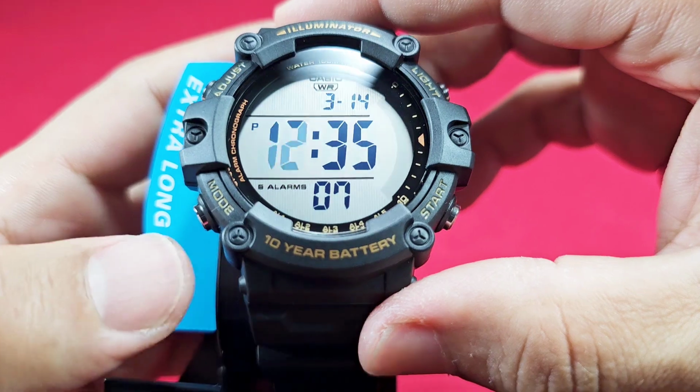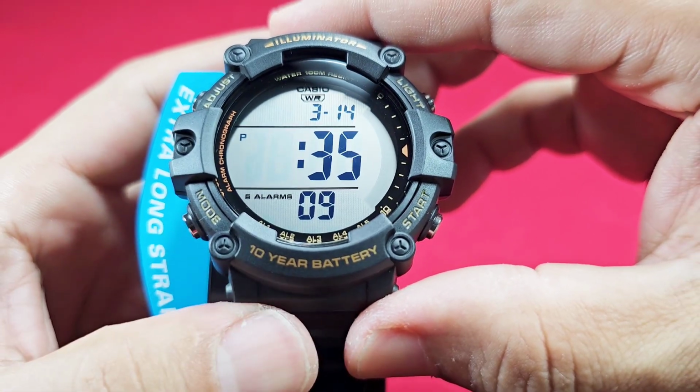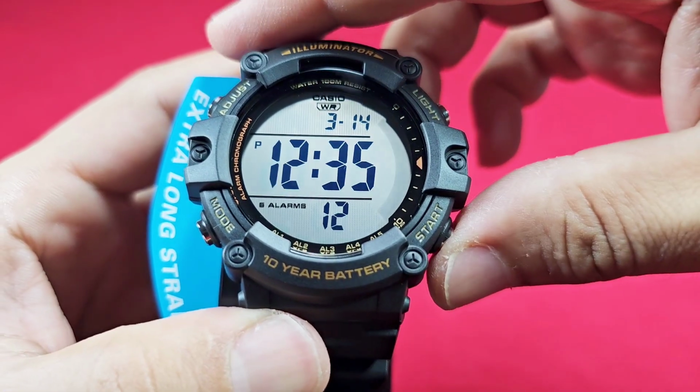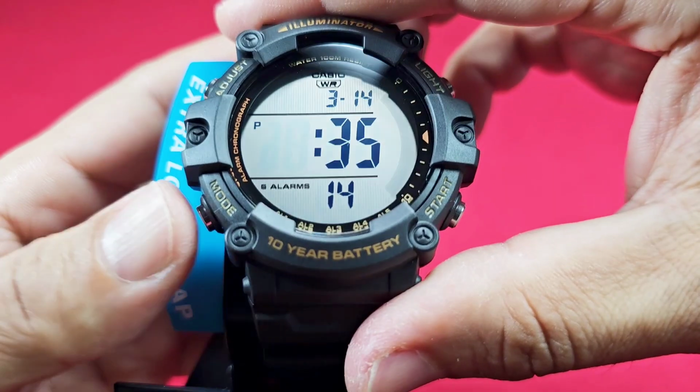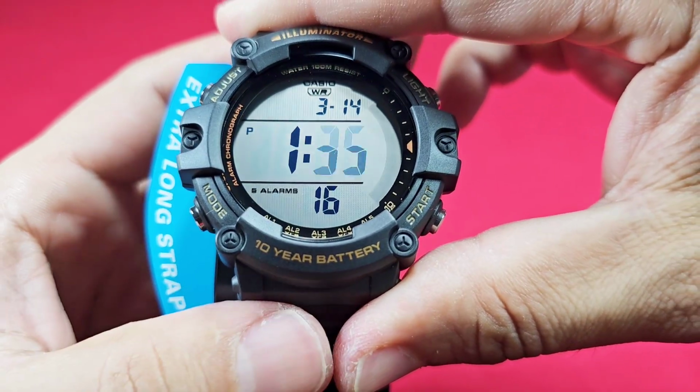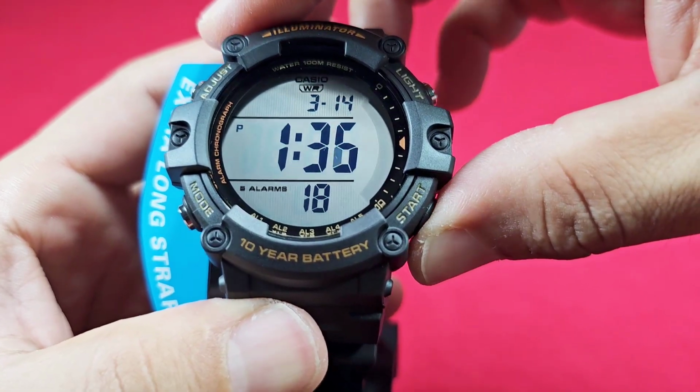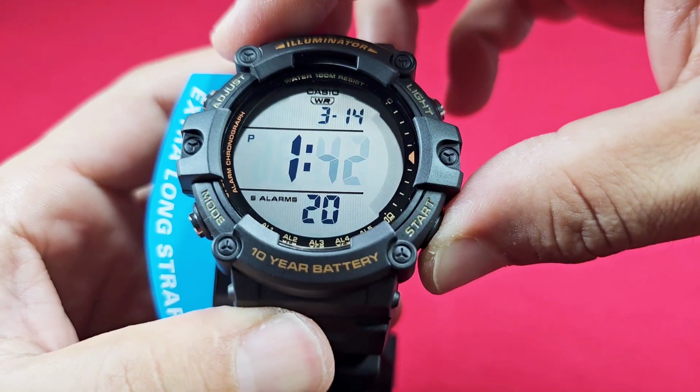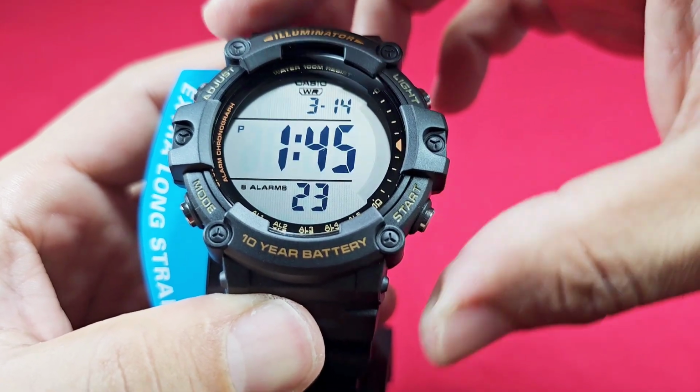Now to change the minutes here, so maybe I wanna change, it's 12 o'clock now, I want it to be 1 o'clock. And I want to change the minutes now. So press mode again, and now we're changing the minutes. So as I cycle through this, maybe it's actually currently 1:45. Let's just say it's that.